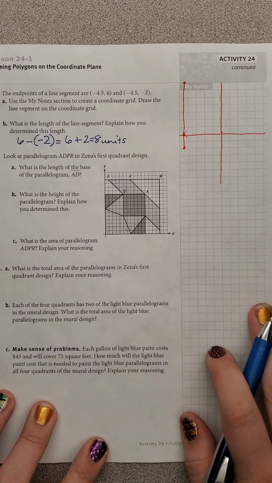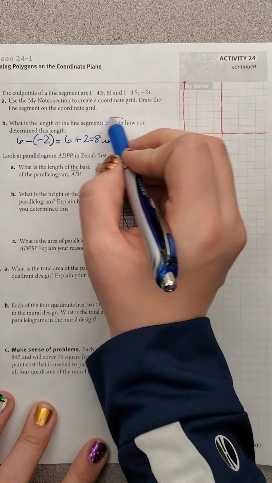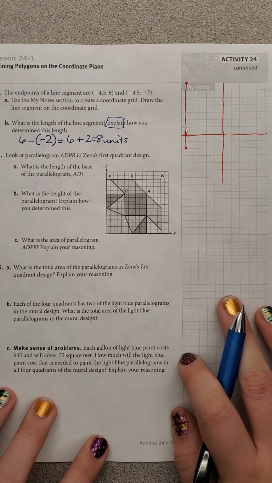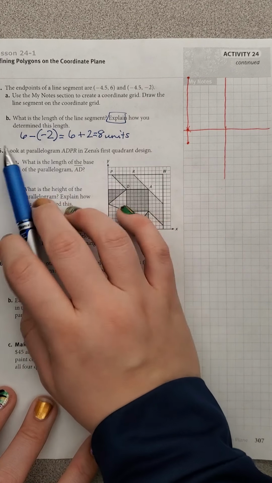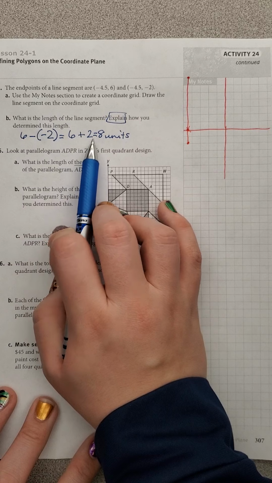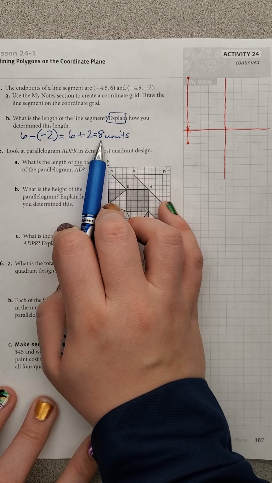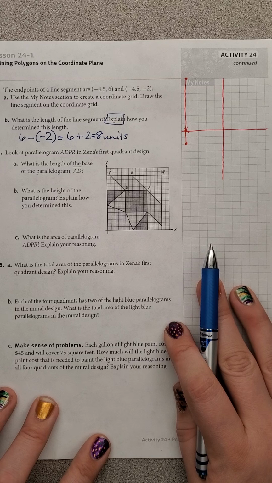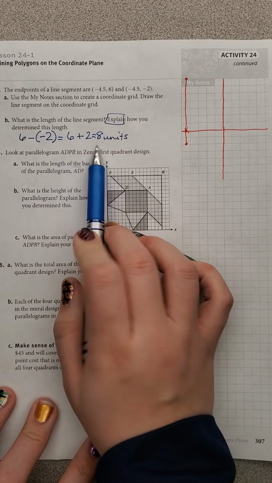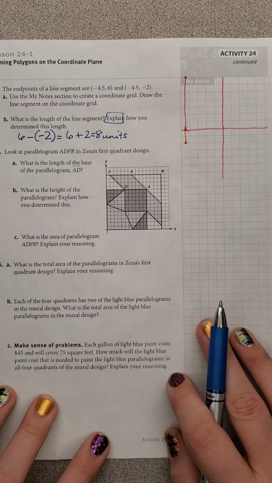And whenever you do an explanation, right, because it wanted you to explain, you can explain with words, but you could also have done this. And this is a perfect explanation. So on LEAP, you can either show the math, or you could have written saying, I subtracted 6 and -2 and got 8 units. So either one is fine. You can write it out like this, or you can put it into words. Okay?